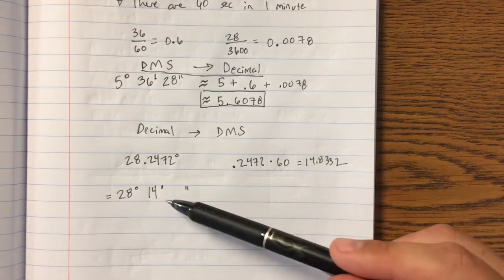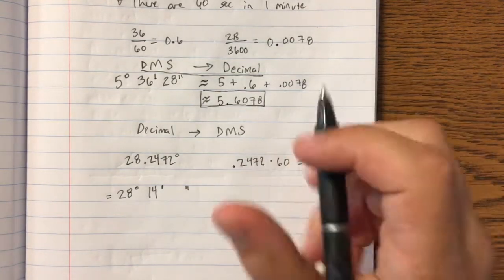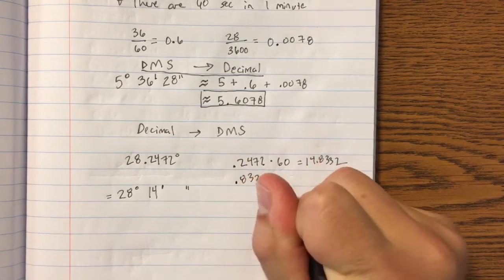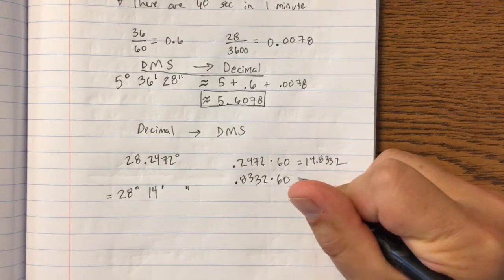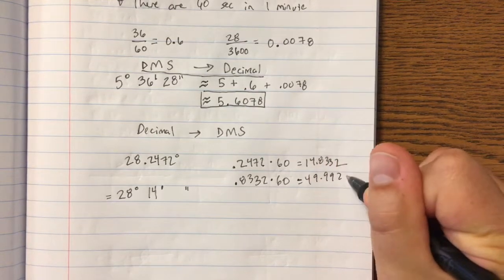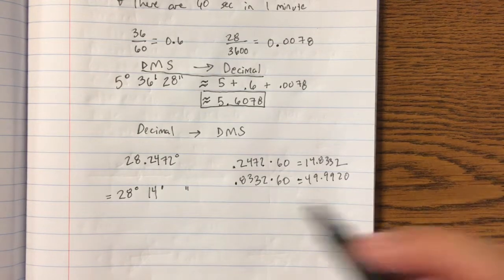So after you figure out how many minutes you have, you chop off the whole number, use the decimal that's left over, 0.8332, and you multiply that by 60, because there are 60 seconds in a minute. And here you get about 49.9920. So we'll say approximately 50 seconds.